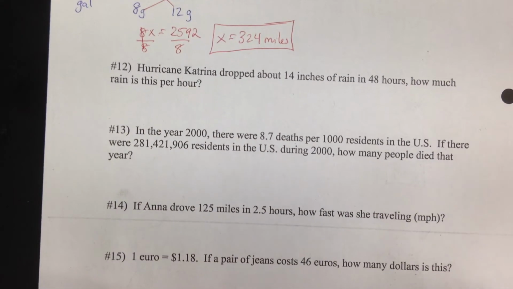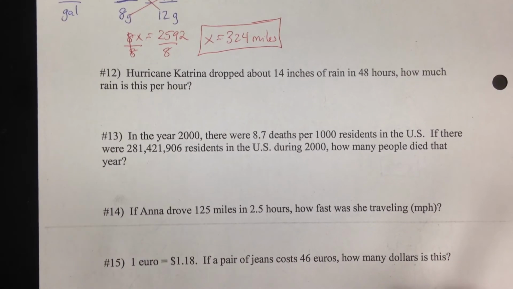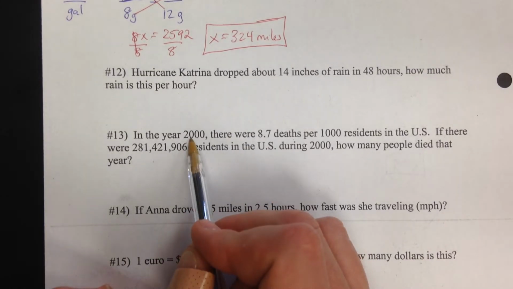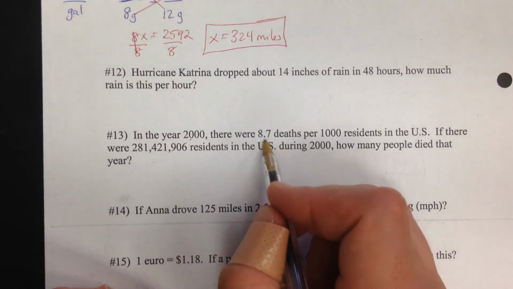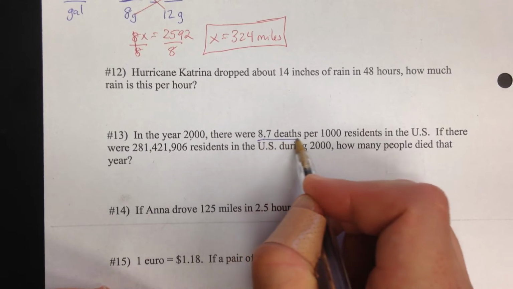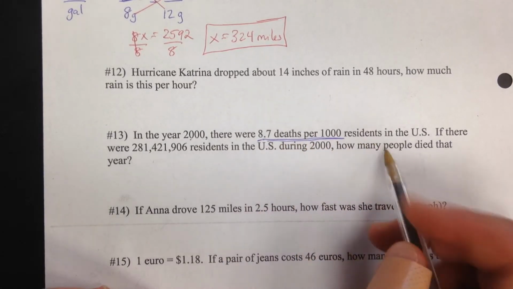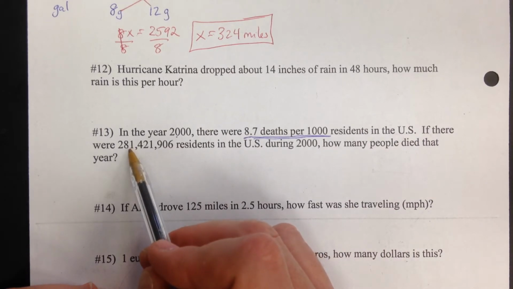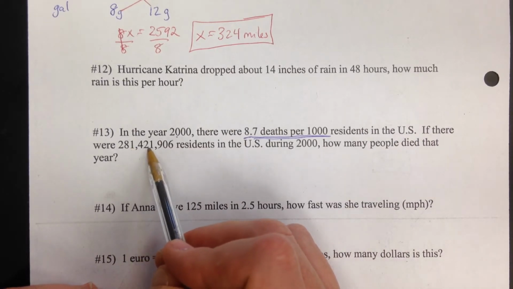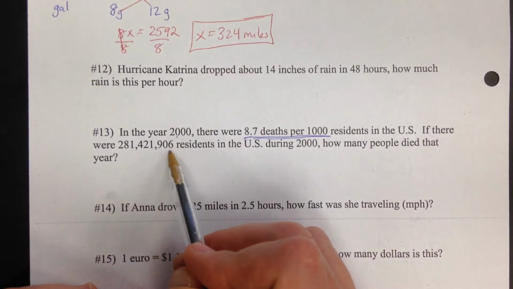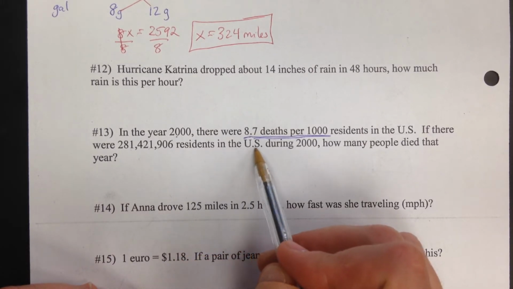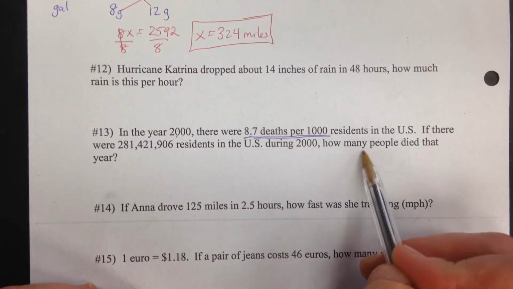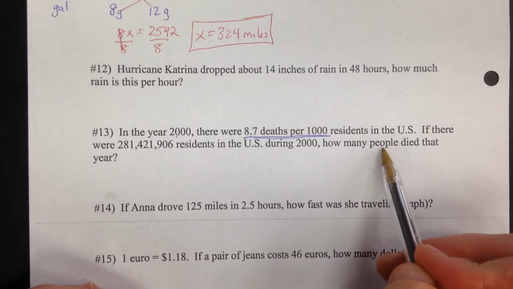Let's look at 13. It's a long word problem. In the year 2000, there were 8.7 deaths per 1,000 residents in the United States. If there were 281,421,906 residents in the U.S. during the year 2000, how many people died that year?